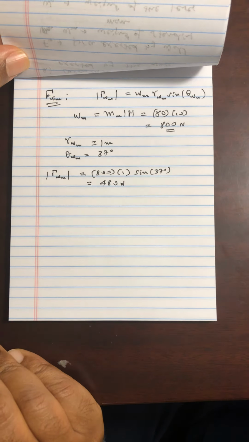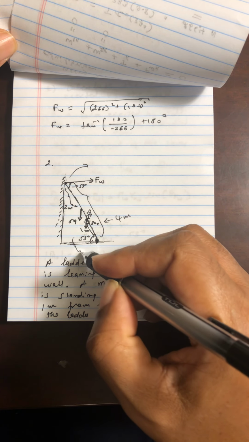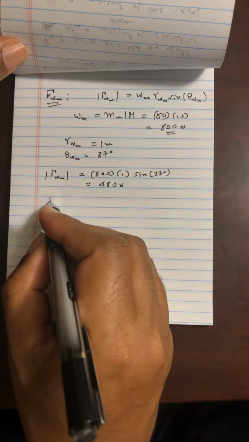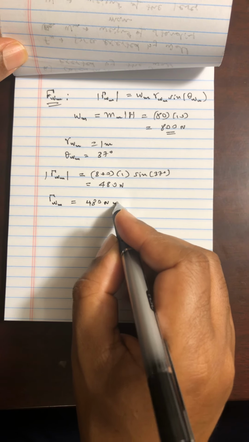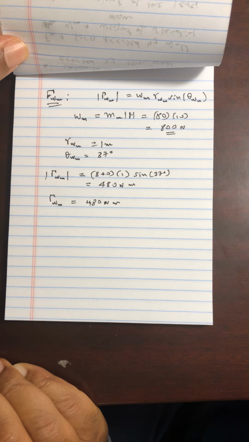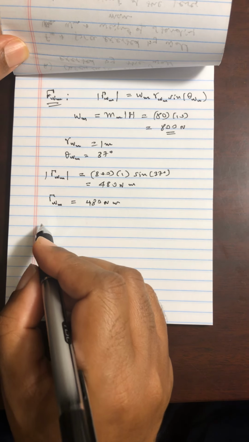All right, now let's see whether it's positive or negative. This is a pivot, so the tendency of this torque is to rotate it in a counterclockwise direction. This force over here, so it's going to be positive. So the torque due to the weight of the man is 480 newton meters, because its tendency is to produce counterclockwise rotation.